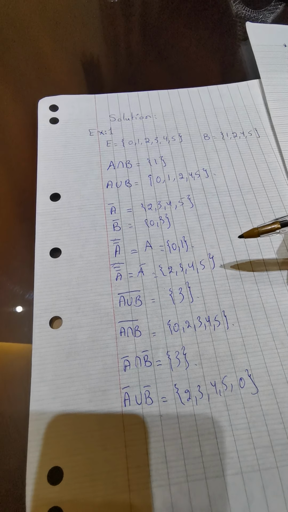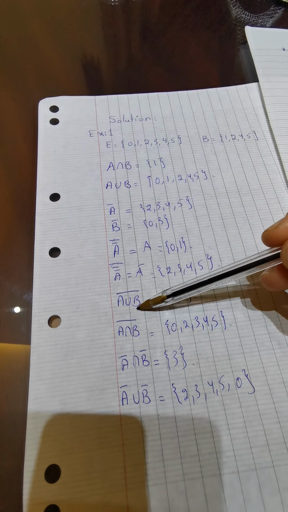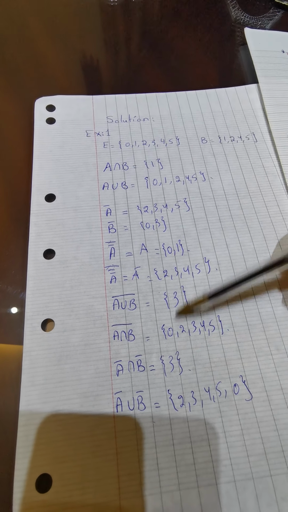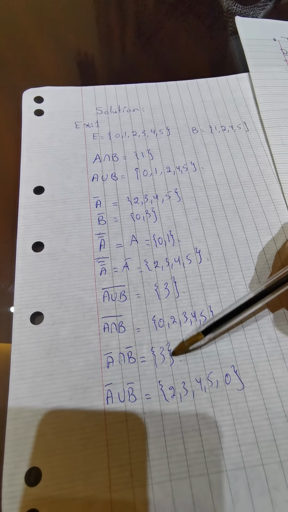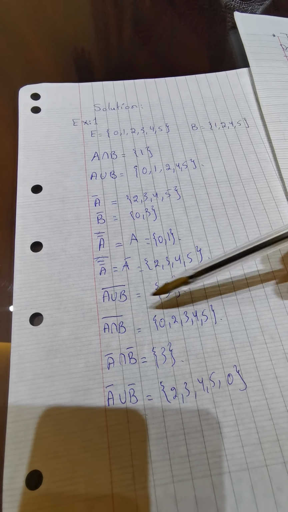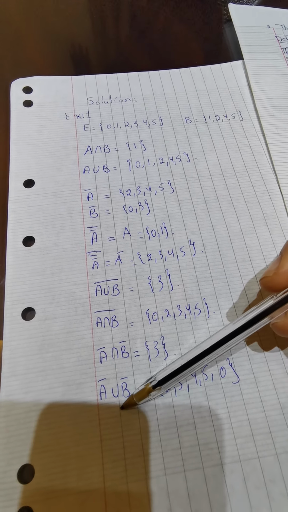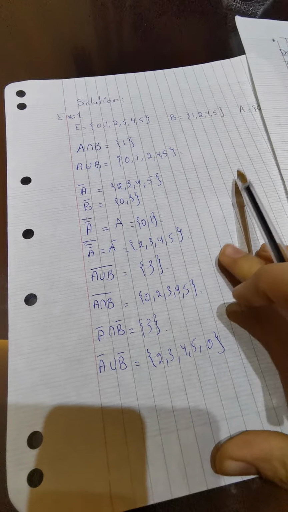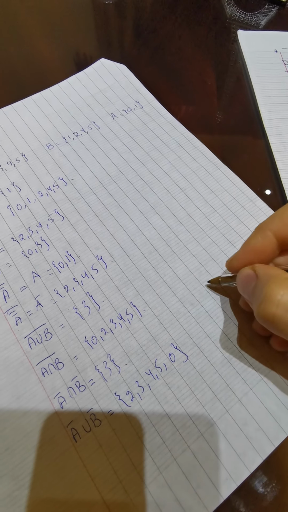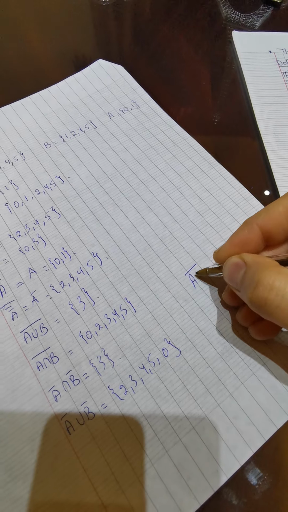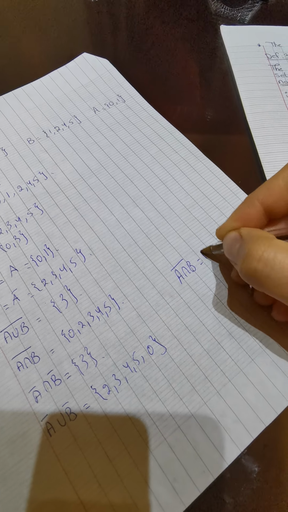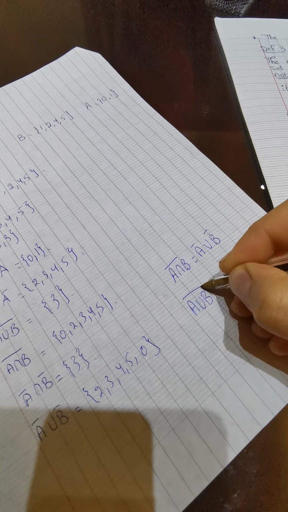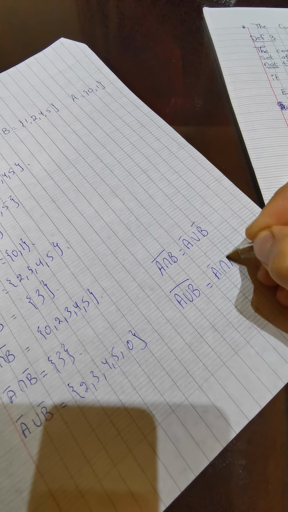As you can notice here, A bar union B bar is equal to the set A bar intersection B bar. Both are 3. They are equal sets. And A intersection B bar equals A bar union B bar also, because they have the same elements. They are equal sets also. So here we can find that A intersection B bar equals A bar union B bar, and A union B bar equals A bar intersection B bar.